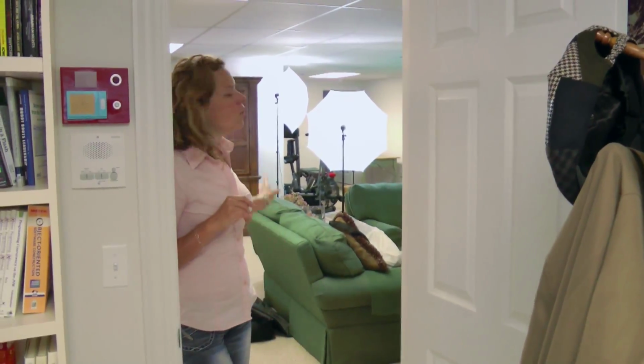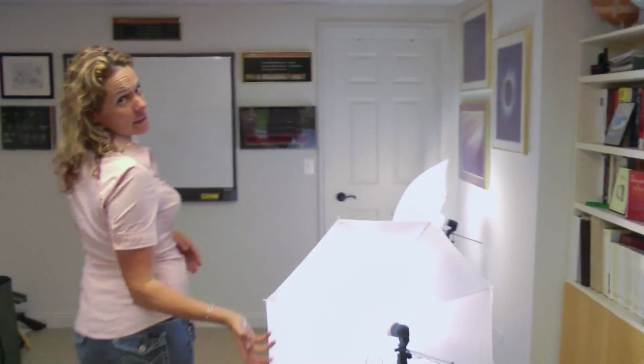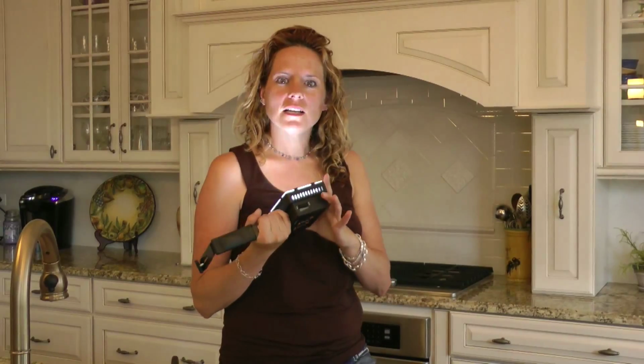As you can see, we have a lot of lights. They're set up on tripods and diffused with umbrellas. We recommend that you have at least 2 or 3. It also helps to have a little handheld light with LEDs like this one.